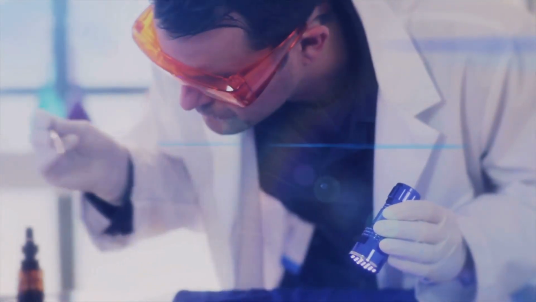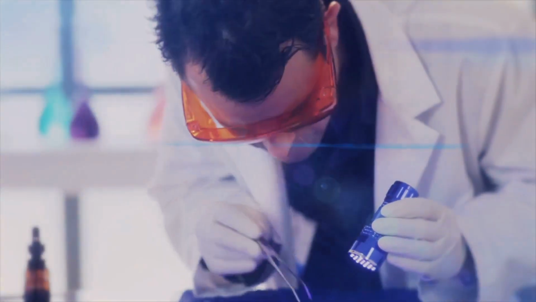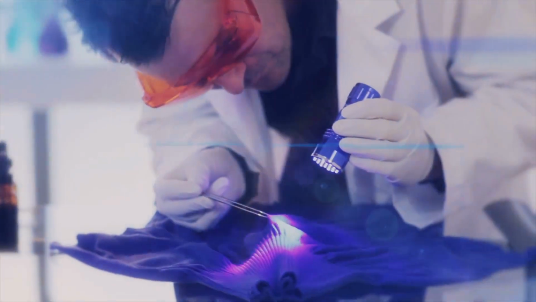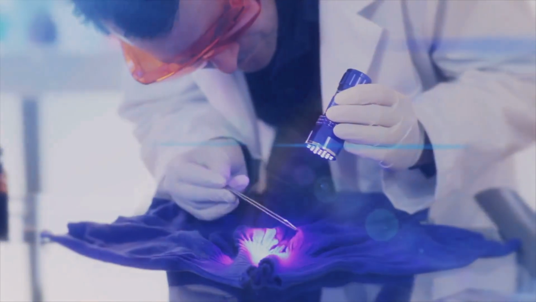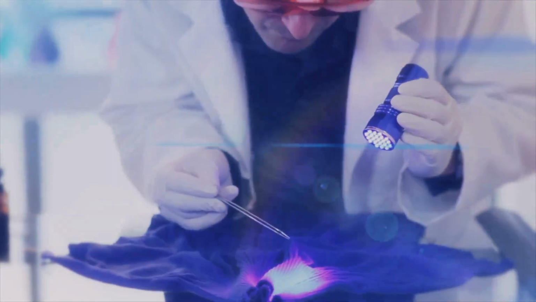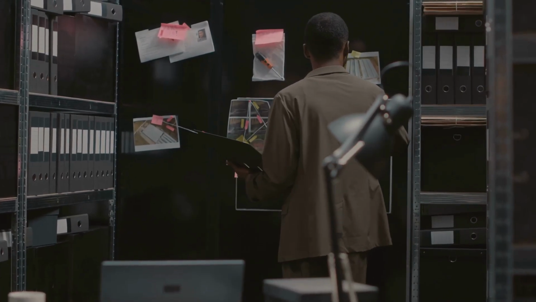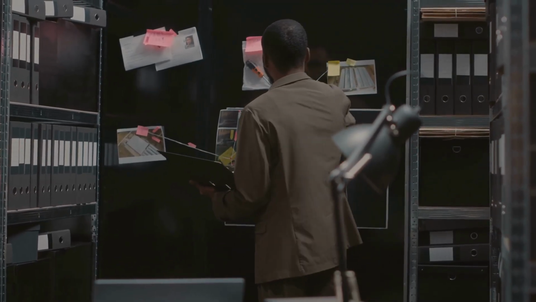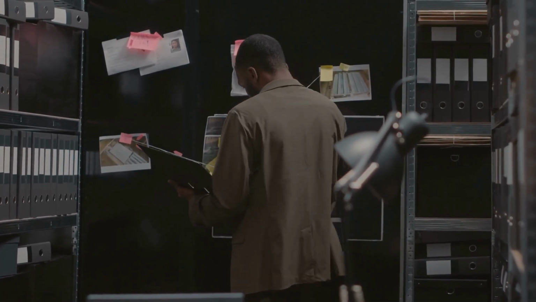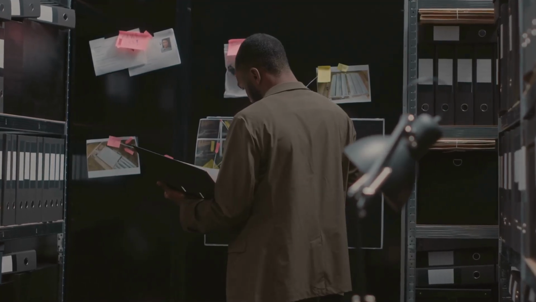Our job as investigators is to learn its language, understand its location, and develop the skills to collect it without compromising its integrity. By doing so, we unlock a powerful tool for discovering the truth, whether we are investigating a corporate policy breach or a serious criminal offense.